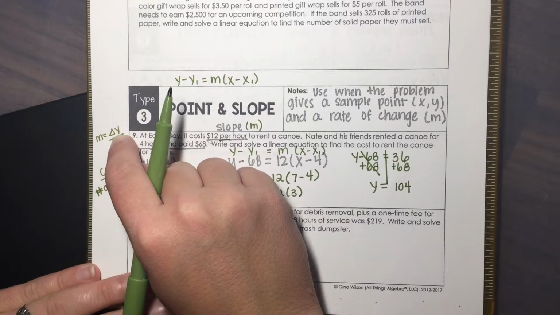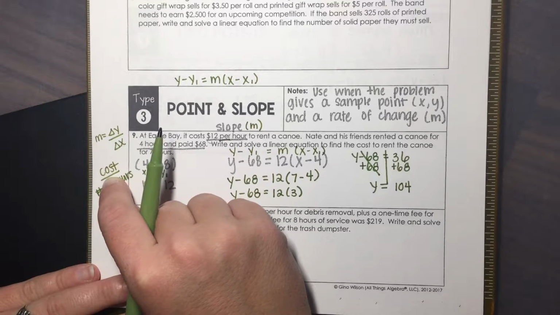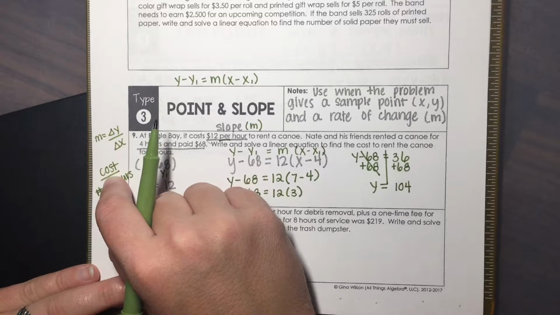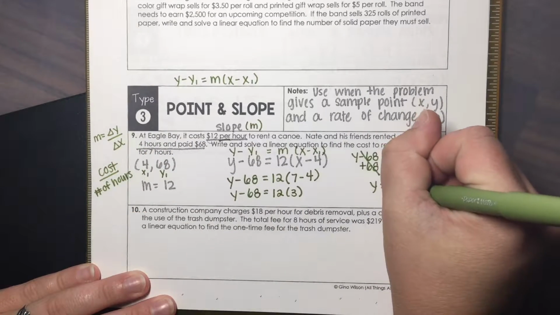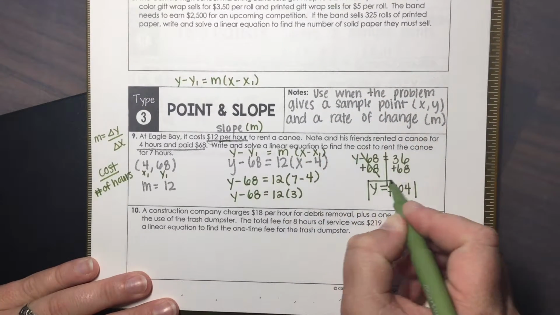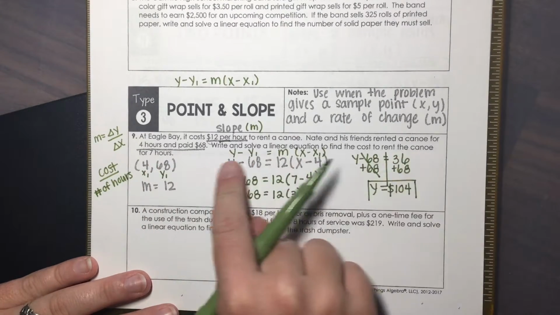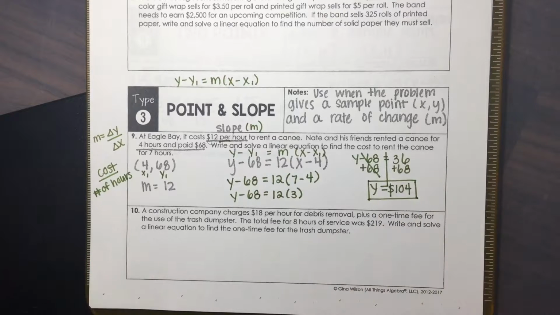I've got change in y, which is in my numerator, the top part of my fraction. So I go and check over here. Cost is my numerator, the top part of my fraction, so my change in y is going to be the cost. Cost is going to be in dollars. So this tells me that Nate and his friends, in order to canoe for 7 hours, are going to have to pay $104. If they wanted to rent it for 7 hours, it would cost $104.